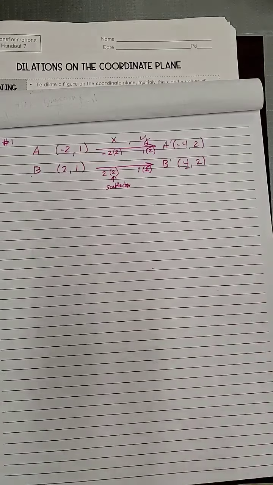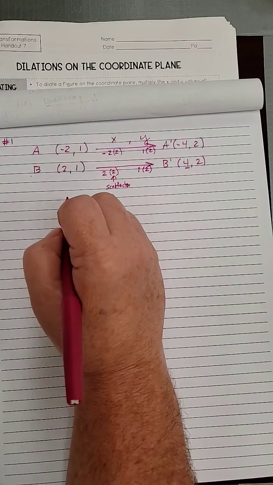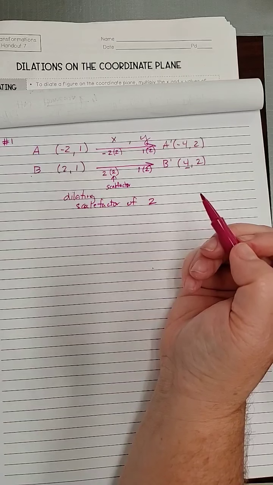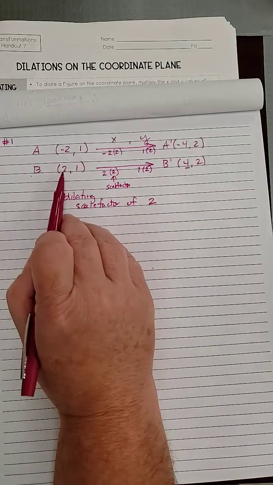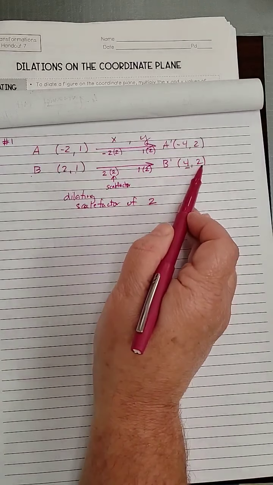Yes. So what we're seeing is that if you are dilating with a scale factor of 2, then all we need to do is multiply our x and our y values times that scale factor. 2 times 2 is 4. 1 times 2 is 2.